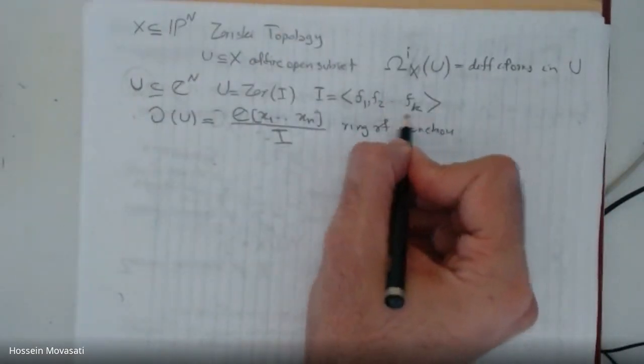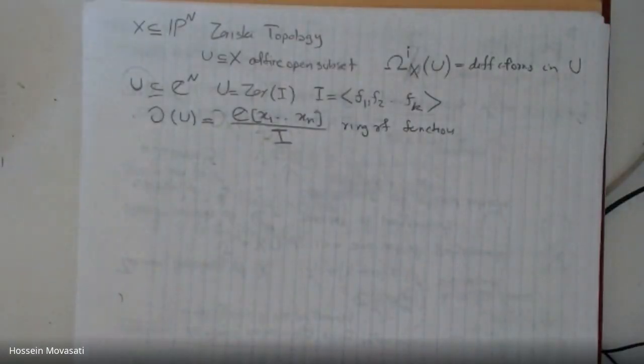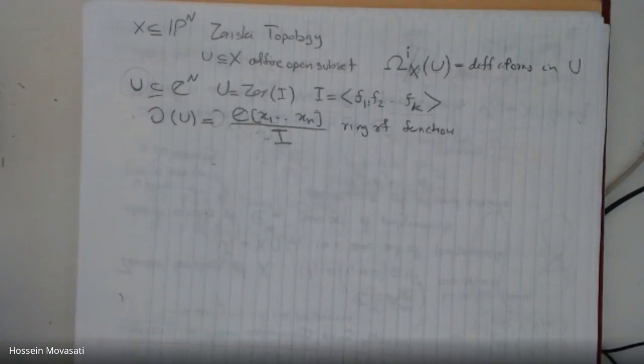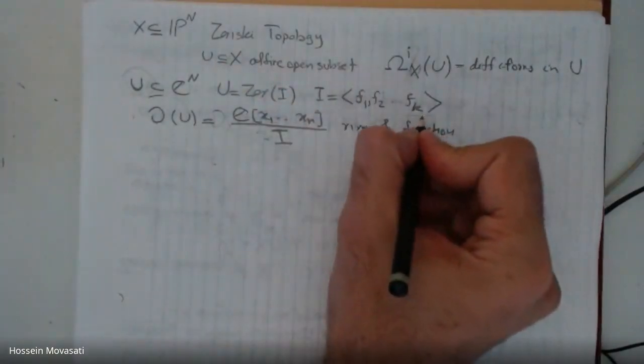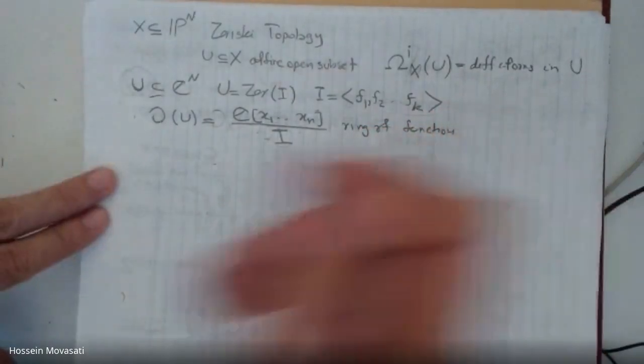For example, this I might be non-reduced and so on, but this will produce some complicated issues. But for the moment, let's skip. Let's do algebraic geometry a la Shafarevich, not a la Grothendieck.